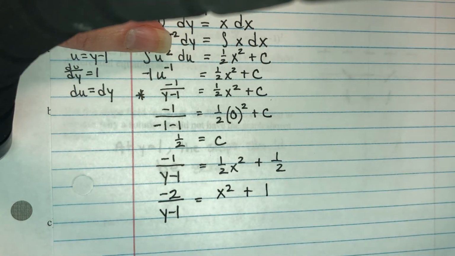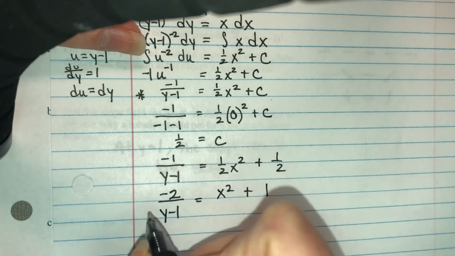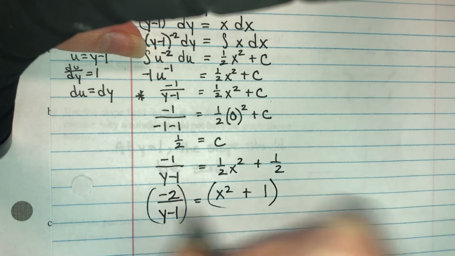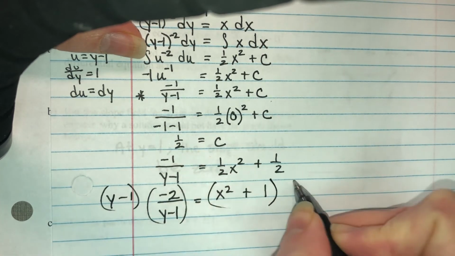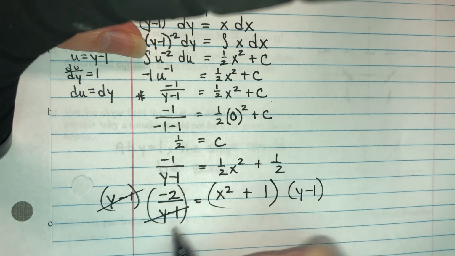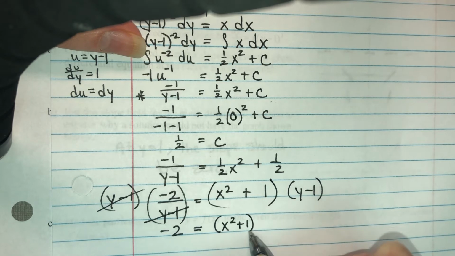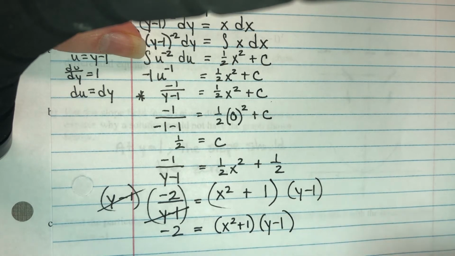Okay. And now I want to get that y out of the denominator, so I'm going to multiply both sides of the equation times y minus 1. And that means I have -2 equals x squared plus 1 times y minus 1.